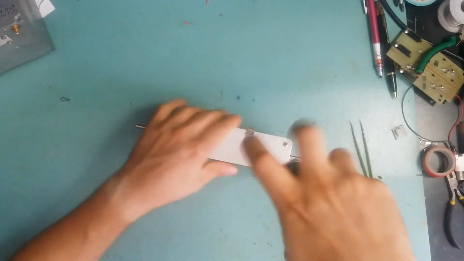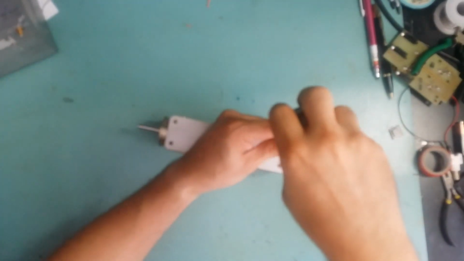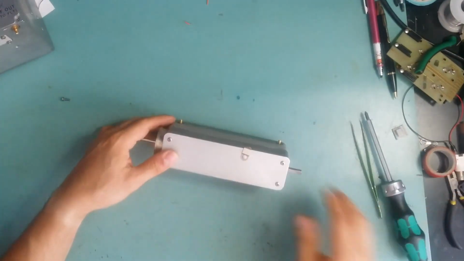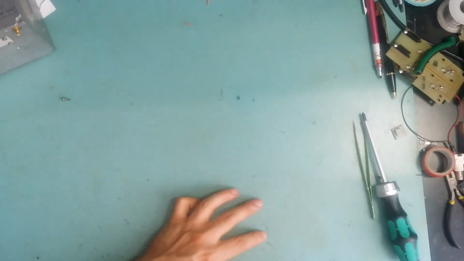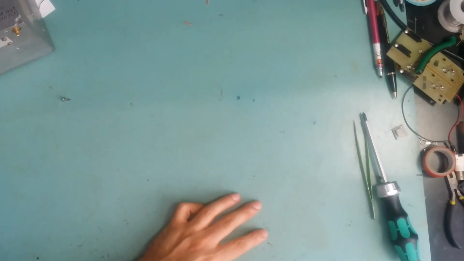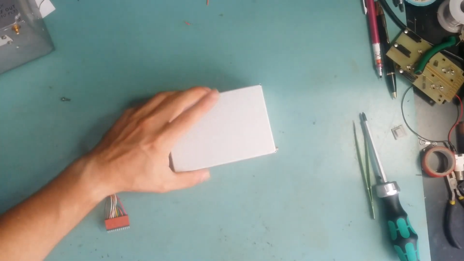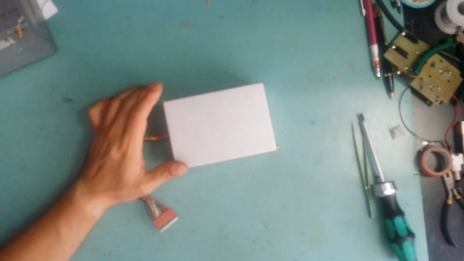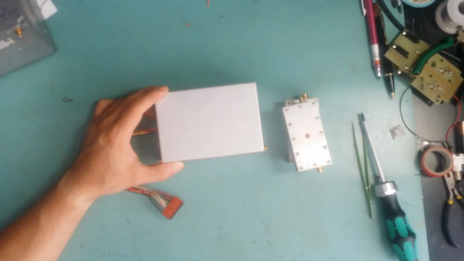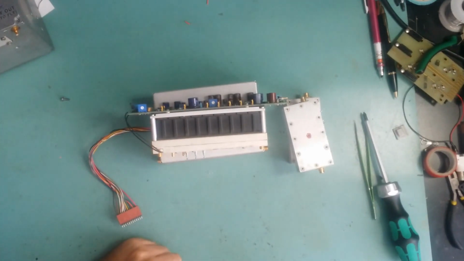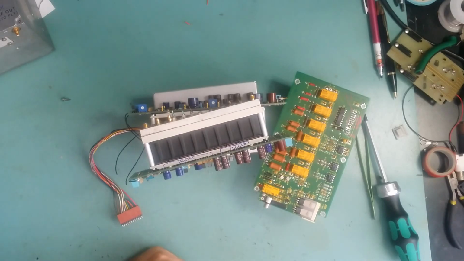I think I tested this and it did have an issue. I think the attenuations weren't working properly, they were quite noisy, so I'm not going to use this anyway. I've got this down here, and I've got this too, and I have this, and this. Now what are these?